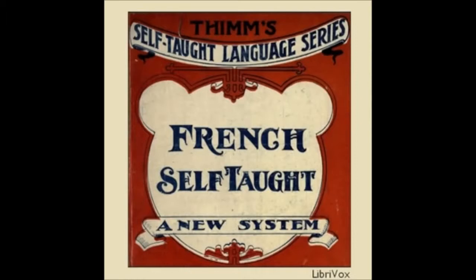Denmark, le Danemark, a Swede, un Suédois, Sweden, la Suède, a Russian, un Russe, Russia, la Russie, a Spaniard, un Espagnol, Spain, l'Espagne, feminine, a Frenchman, un Français, France, la France, an Italian, un Italien, Italy, l'Italie, feminine.